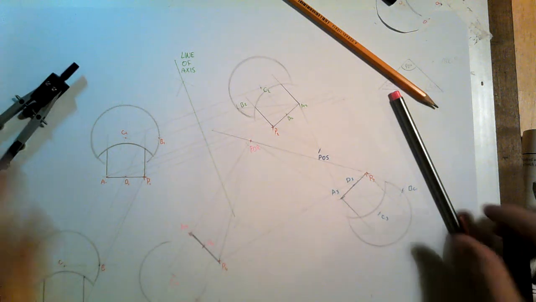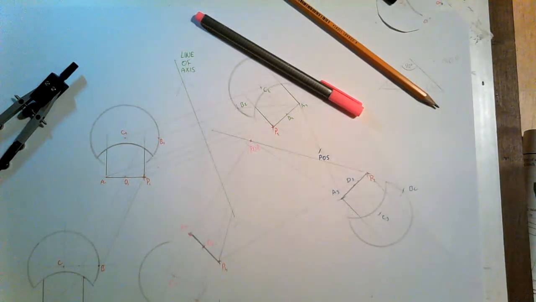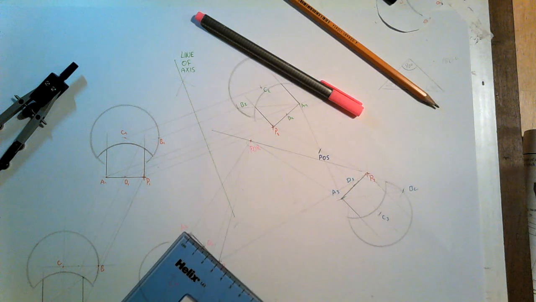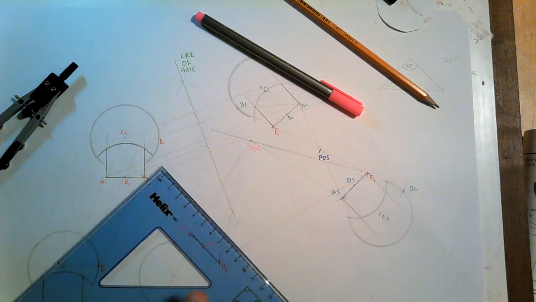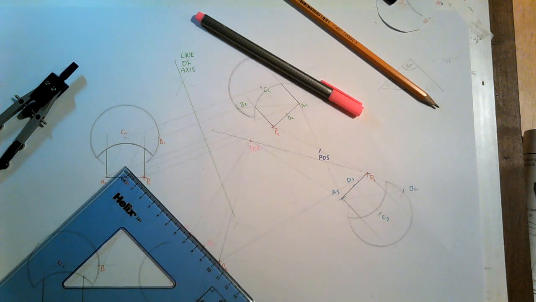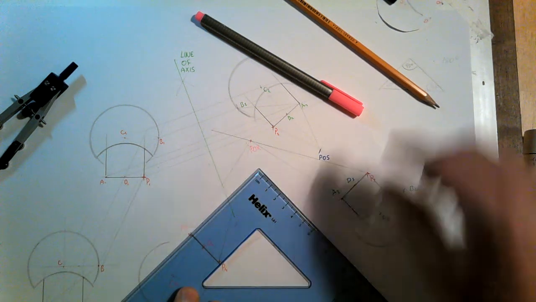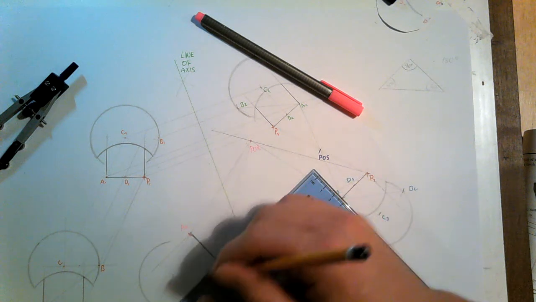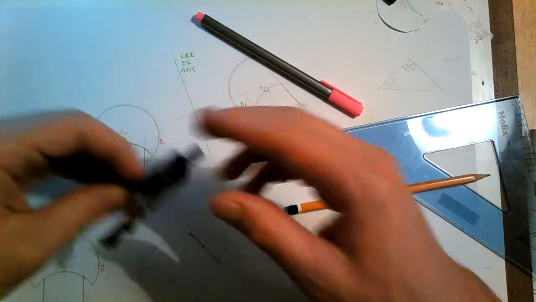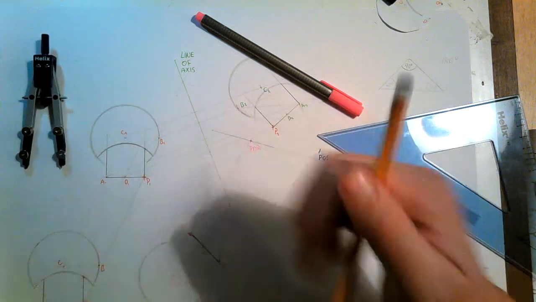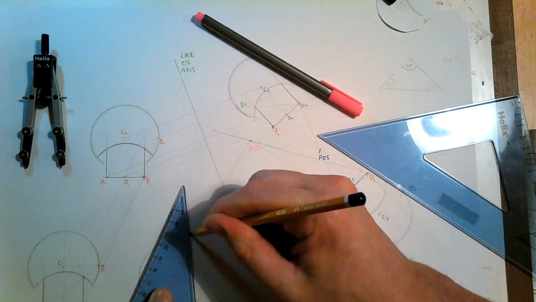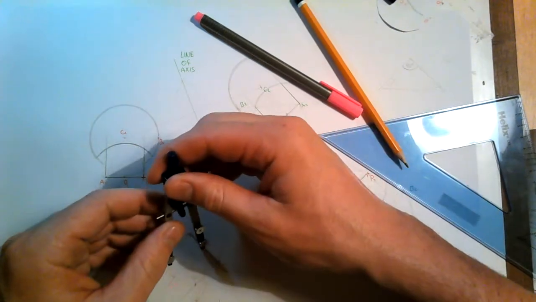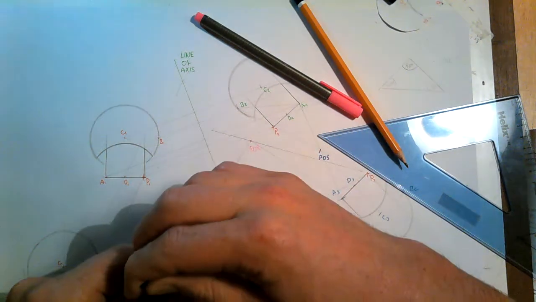Okay, and we come up at perpendicular to A4, P4 goes up. Okay, point of the compass goes on D4. We're joining here to A4 to B4 first of all. Okay, gives us this point here. Point of the compass goes on D4. That's the point.